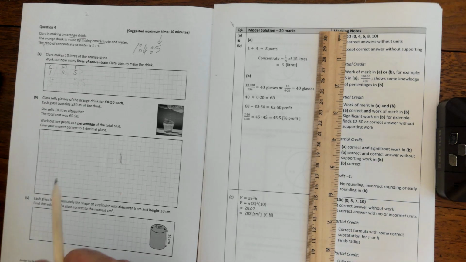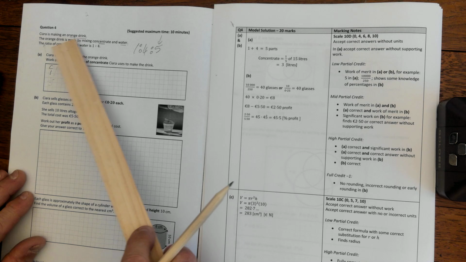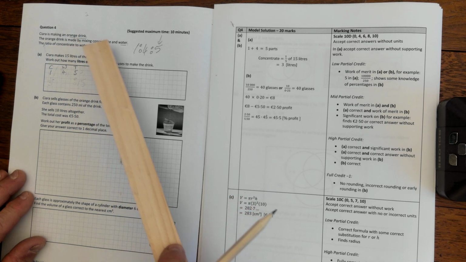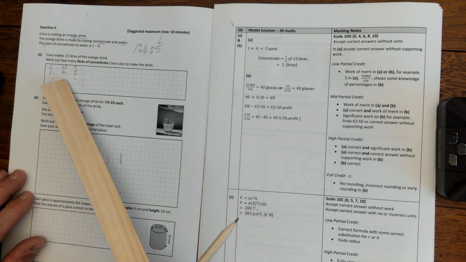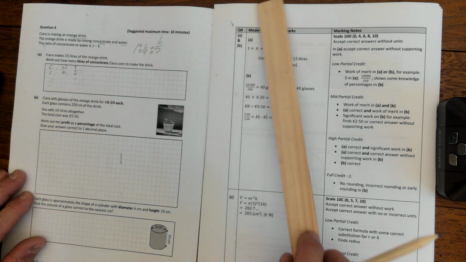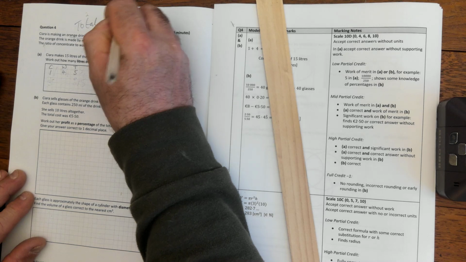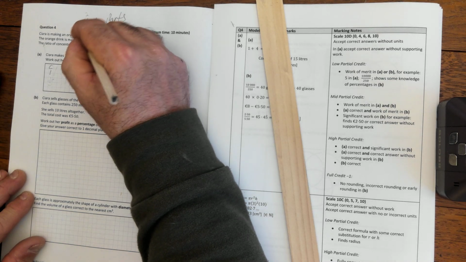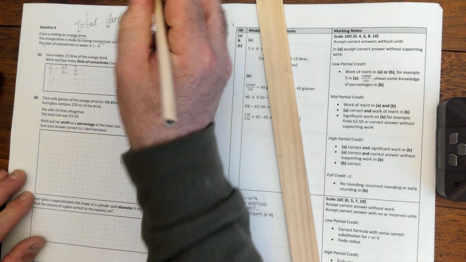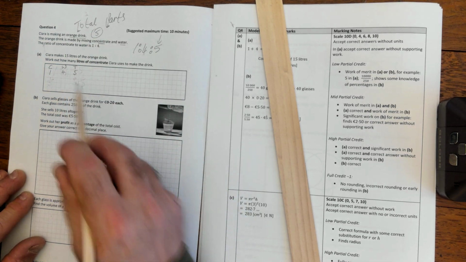Okay, welcome back. So we're doing question 4, where Kira is making an orange drink from 1 part concentrate to 4 parts water, which gives the total number of parts as 5 parts. So total parts, it's an important part of the calculation, and we see the letters T and P used in various different resources, but the important thing is that the number here is 5.